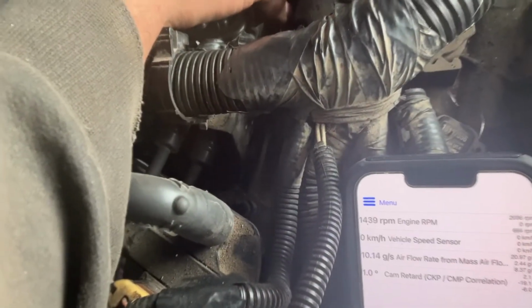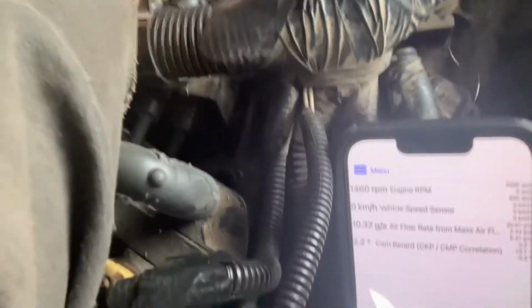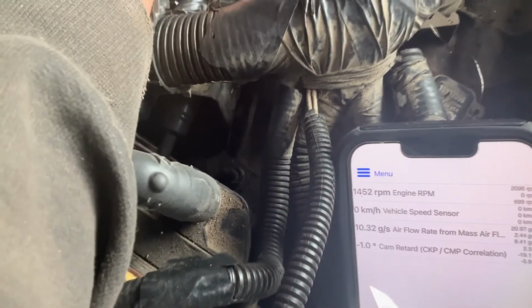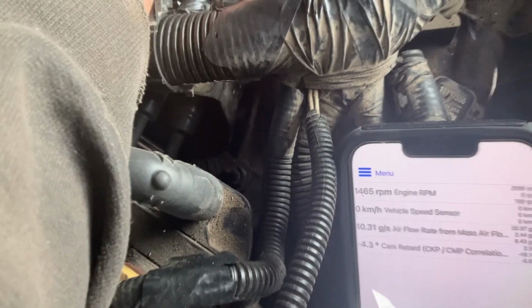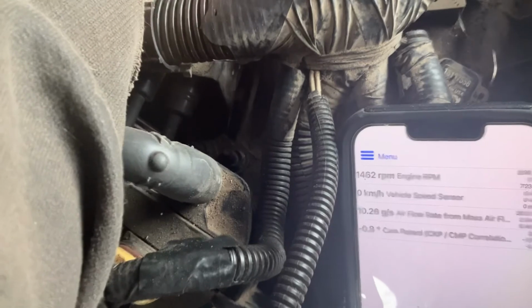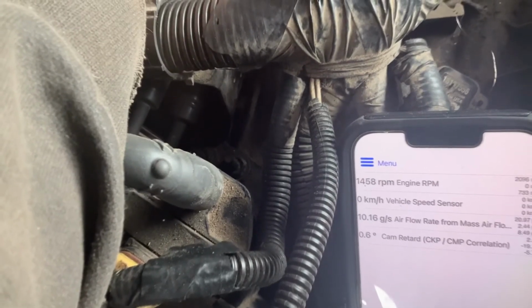Right in there. I crank it all the way over. We're about within spec. So you want it bouncing around as close to 0 as possible. Right in there.